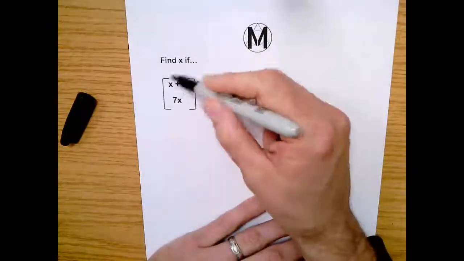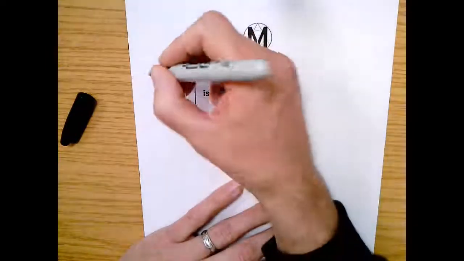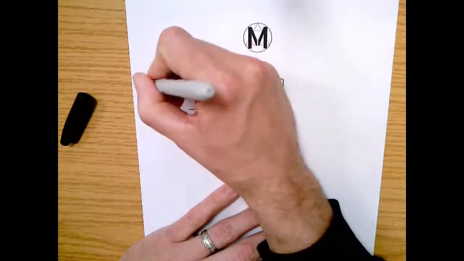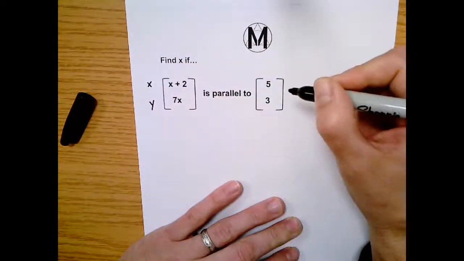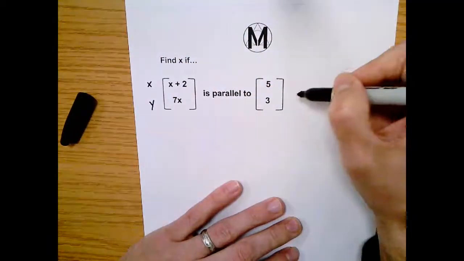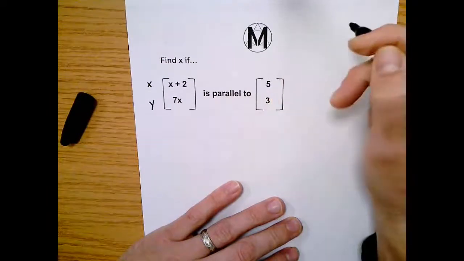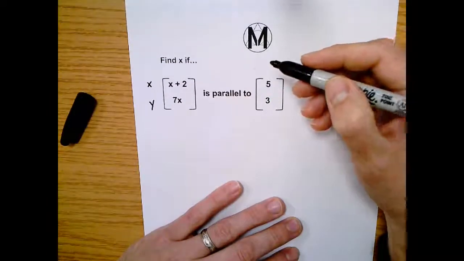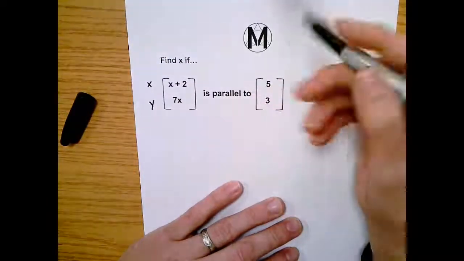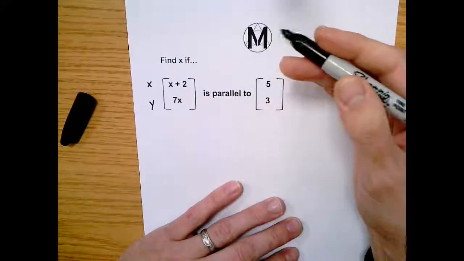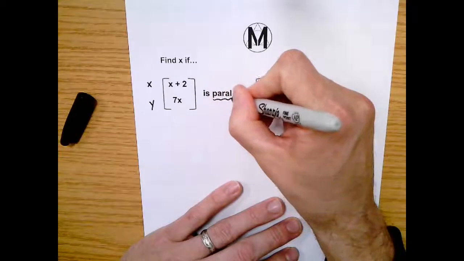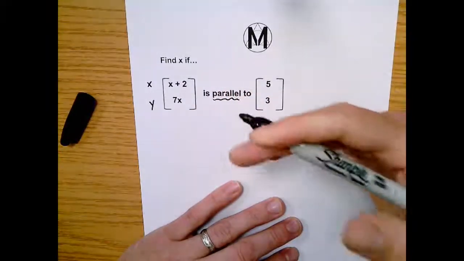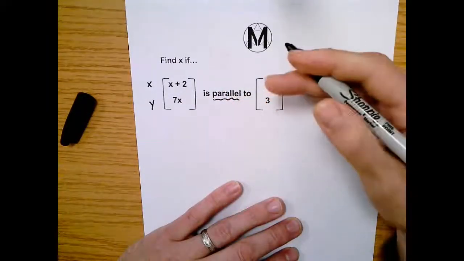Okay, so this column vector right here, this is a column vector. This is saying this is my x action and this is my y action. And it's saying it would be parallel to this one. This is the xy also. And it's important to think about this, that vectors are lines, and lines have slope. And if lines or vectors are parallel, that means they would have the same slope, okay?